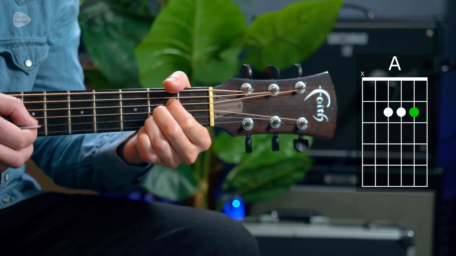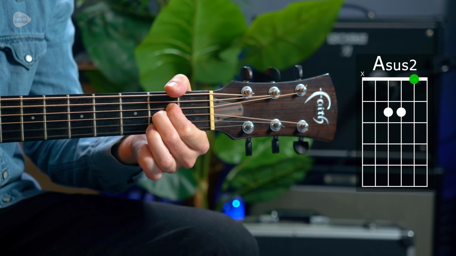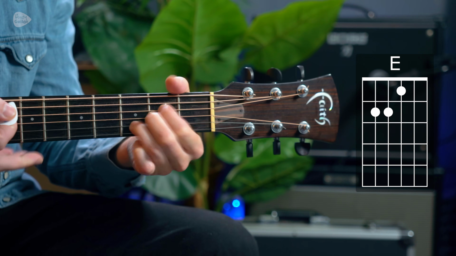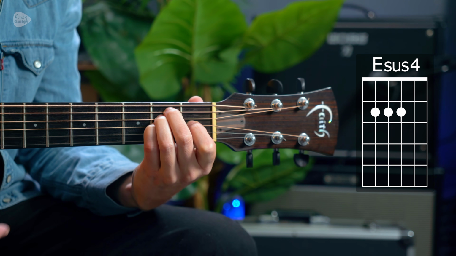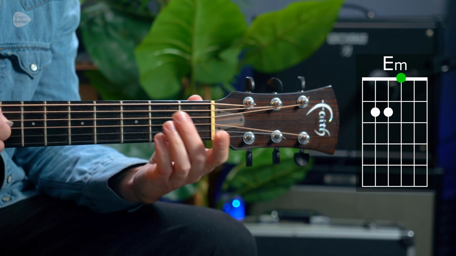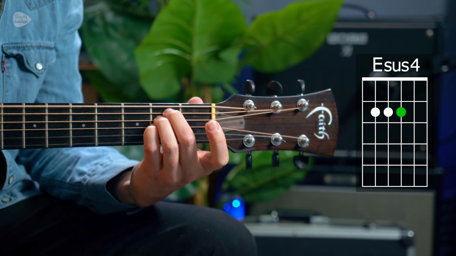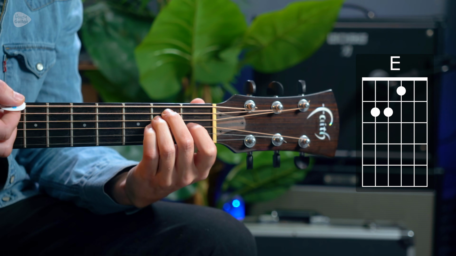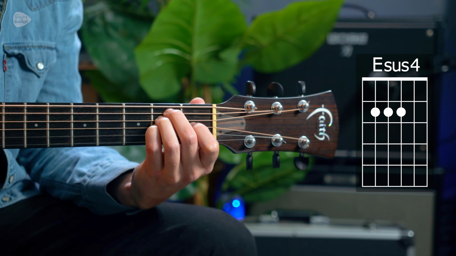The 3rd, played on string 2 this time, is suspended on both the sus 2 and the sus 4. The other easy one we can play is an E major to E sus 4, where that major 3rd, the note that took a chord down to the minor, is suspended, so we can play E minor to E sus 4, or sometimes in different songs, E major to E sus 4, both happen.